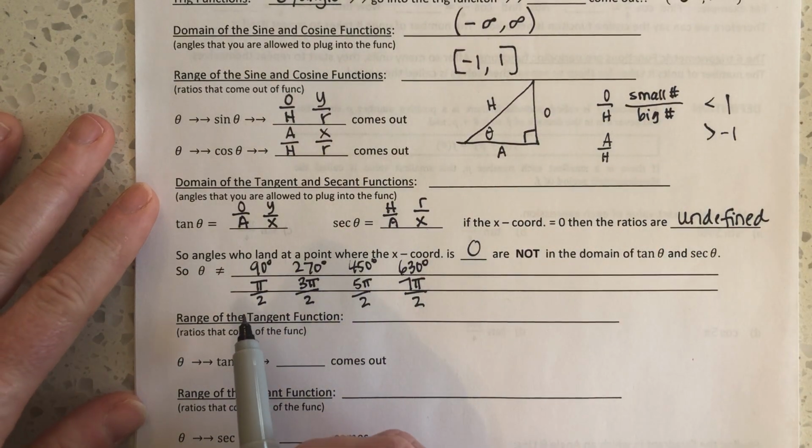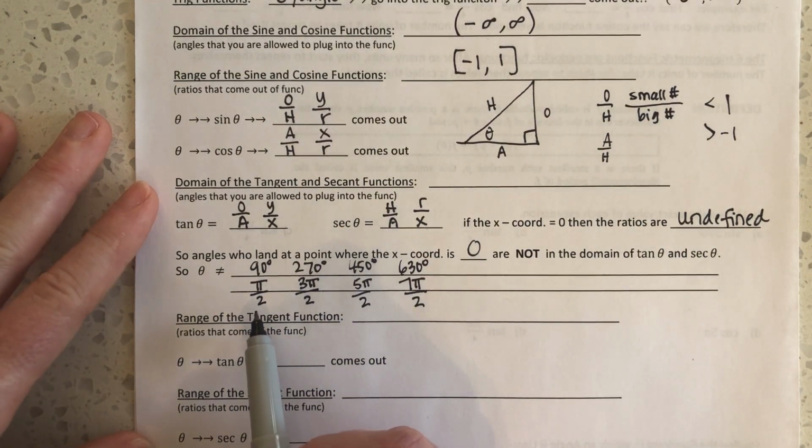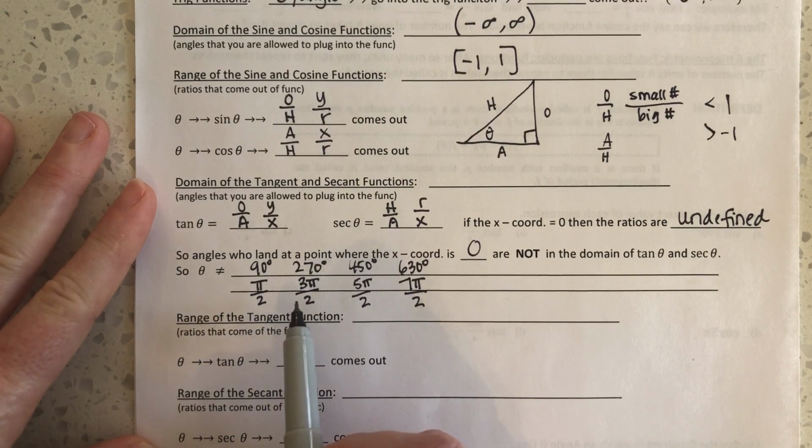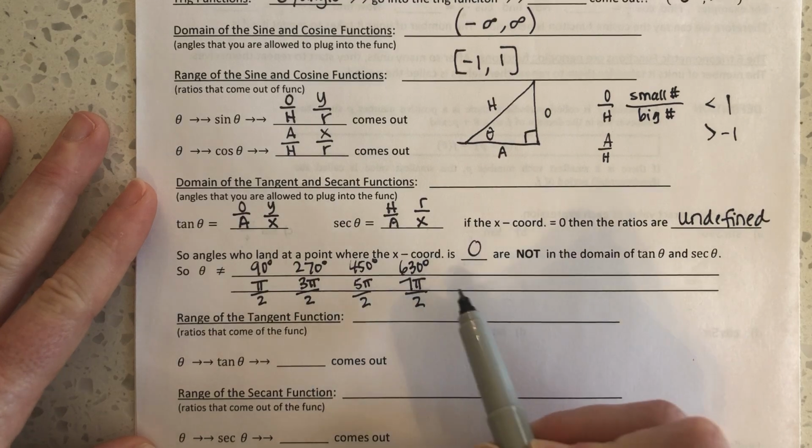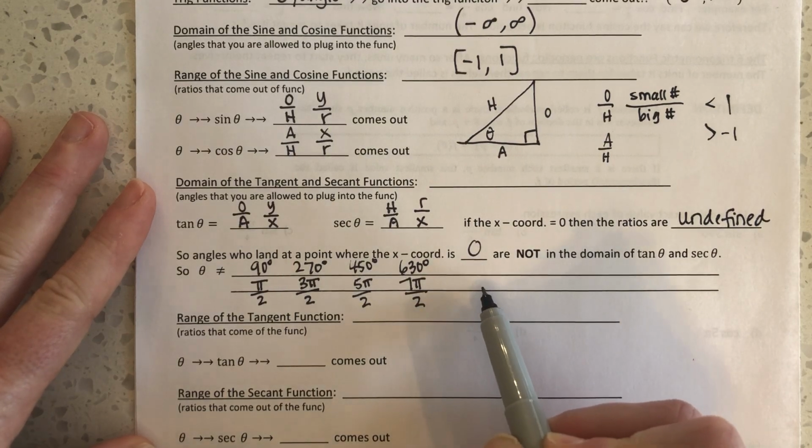So if you look here, because we talk about our domains and ranges in radians, that's pi over 2, 3 pi over 2, 5 pi over 2, 7 pi over 2, 9 pi over 2, 11 pi over 2.